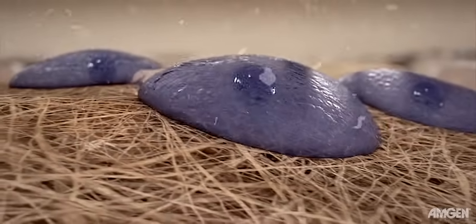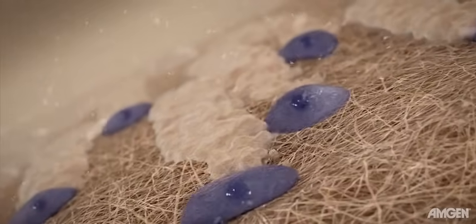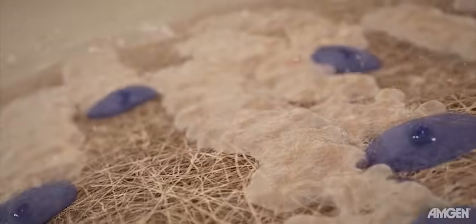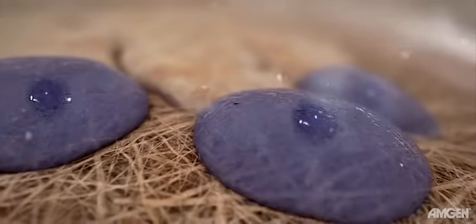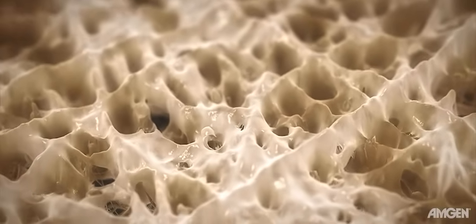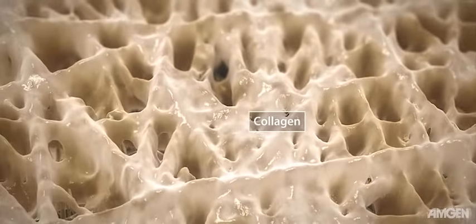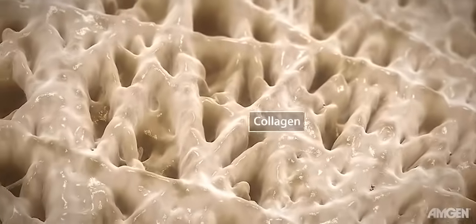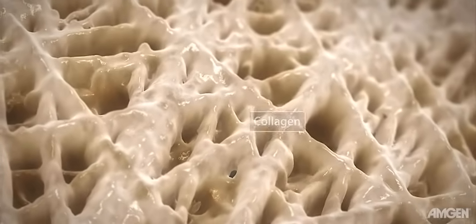Following resorption, osteoblasts move into the resorption space and start to produce and deposit organic matrix called osteoid. Osteoid, a substance made predominantly of collagen, forms a scaffold in which minerals including calcium and phosphate begin to crystallize.